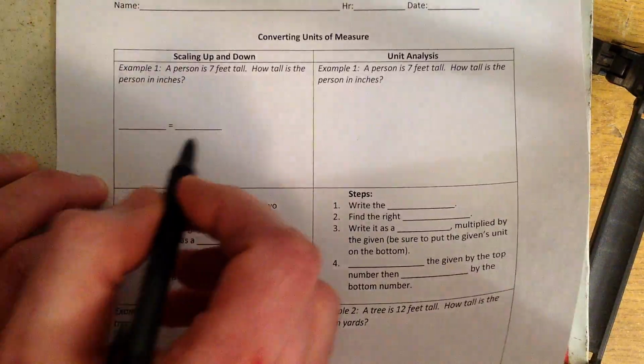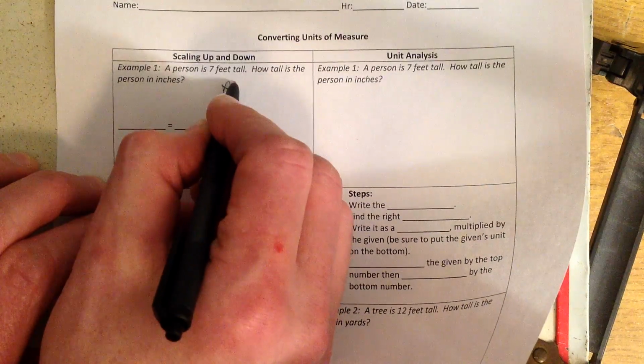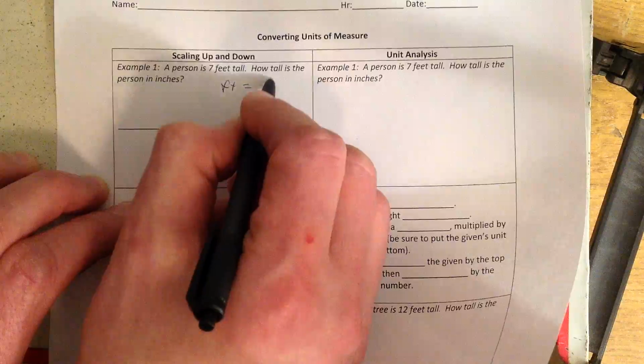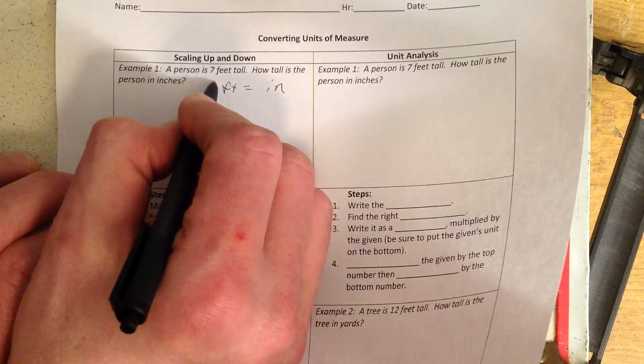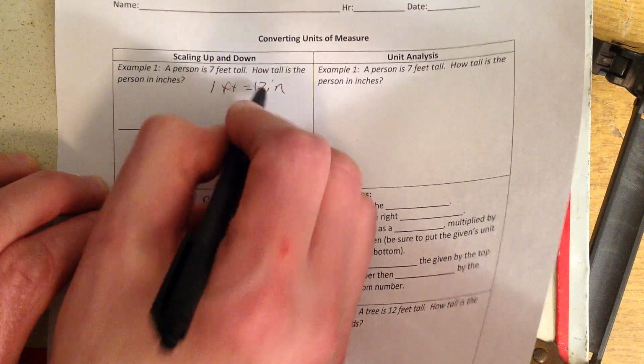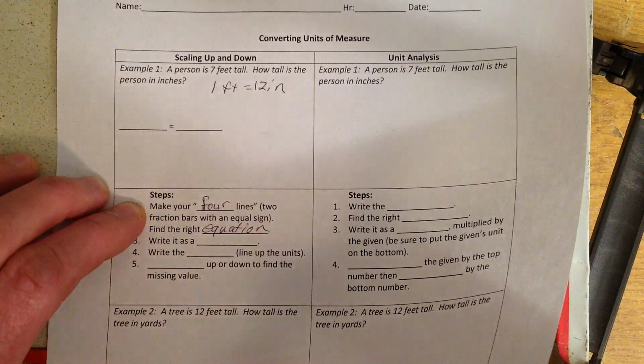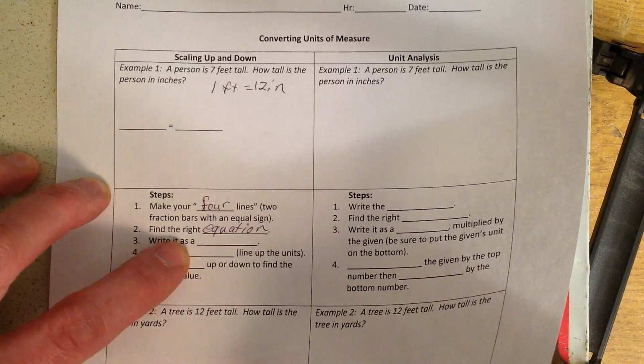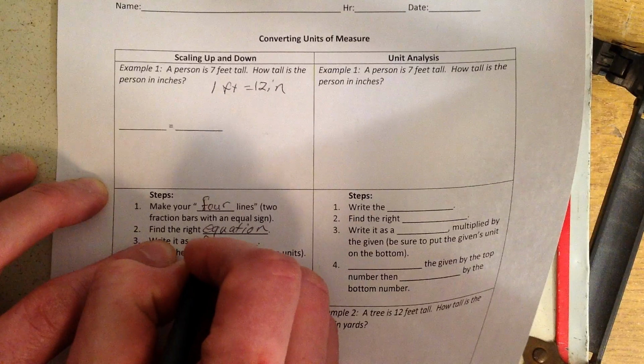If you think about it, we need to go from feet to inches. Well, you know that 1 foot is 12 inches. So that's the right equation that we're looking for. Then we need to write that as a ratio.